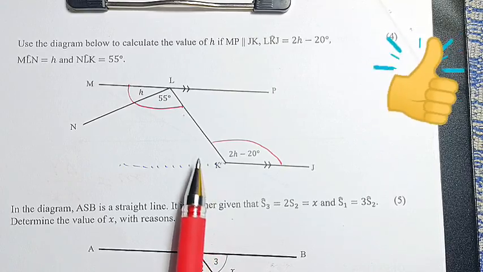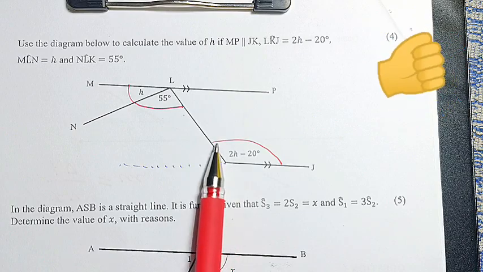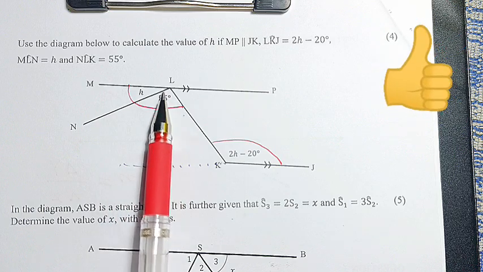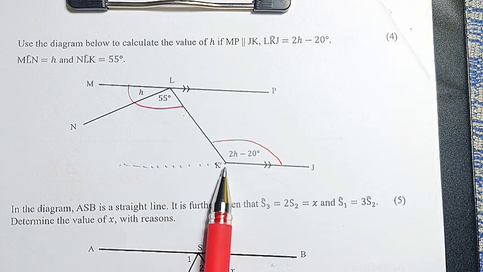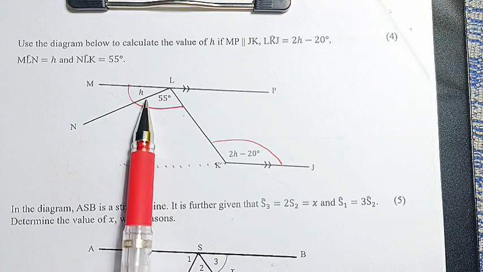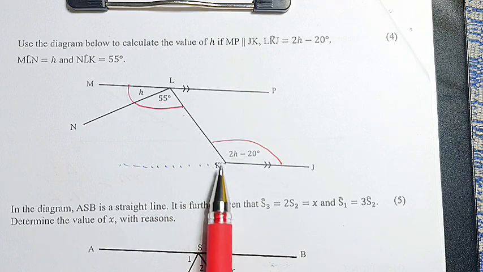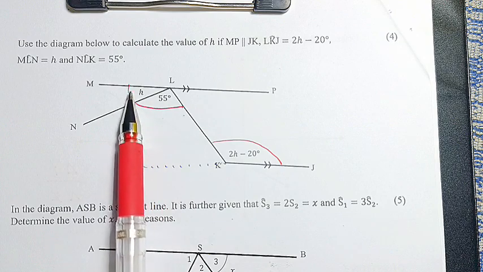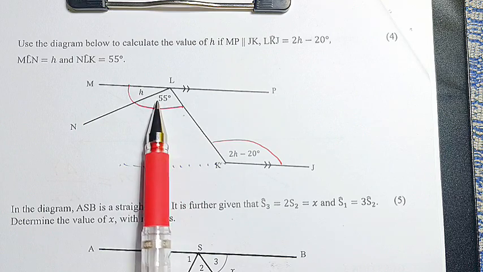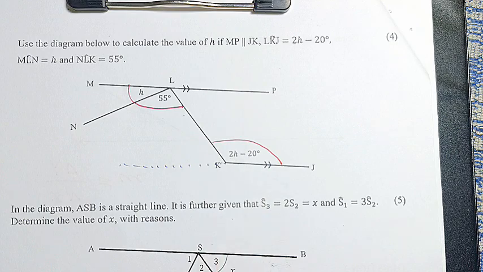So this is going to be an alternate angle, because this is a transversal line LK, and this angle is going to be equal to this whole angle, because this is using the transversal line, and this angle is split. So H plus 55 degrees is going to be equal to 2H minus 20 degrees, because this complete angle, H plus 55 degrees, is equal to 2H minus 20 degrees, alternate angles.